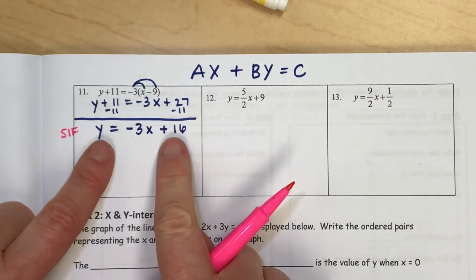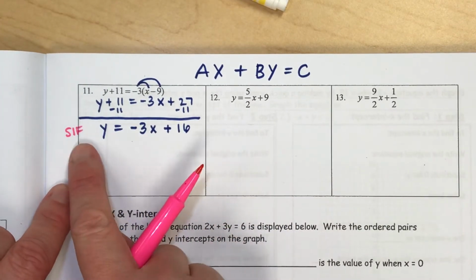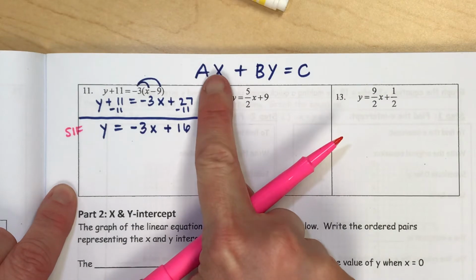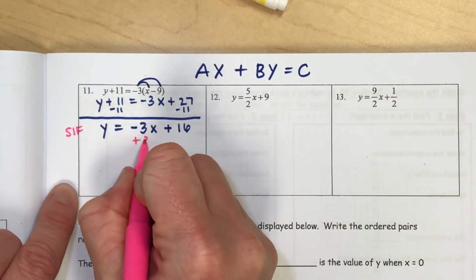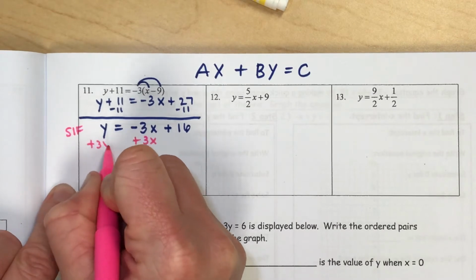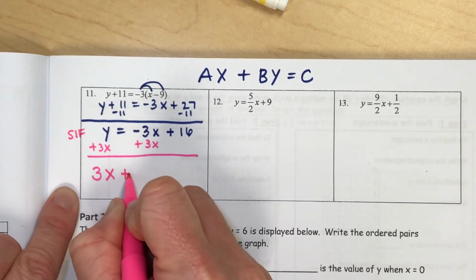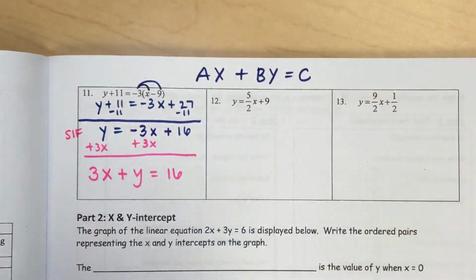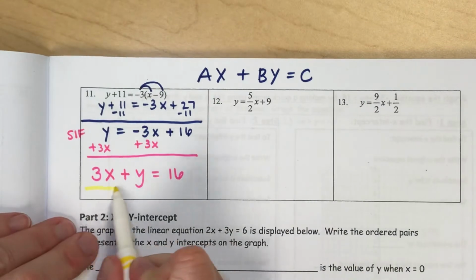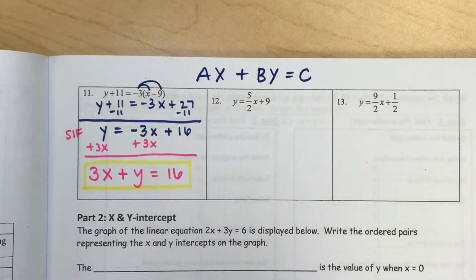But we don't want slope-intercept form, we want standard form. So I need to move my 3x to the left side, because in standard form you have ax plus by on the same side of the equal sign. So I'm going to add my 3x to the left side. And now I have 3x plus 1y is equal to 16. And this is our standard form. I have no fractions, and my a term is positive.